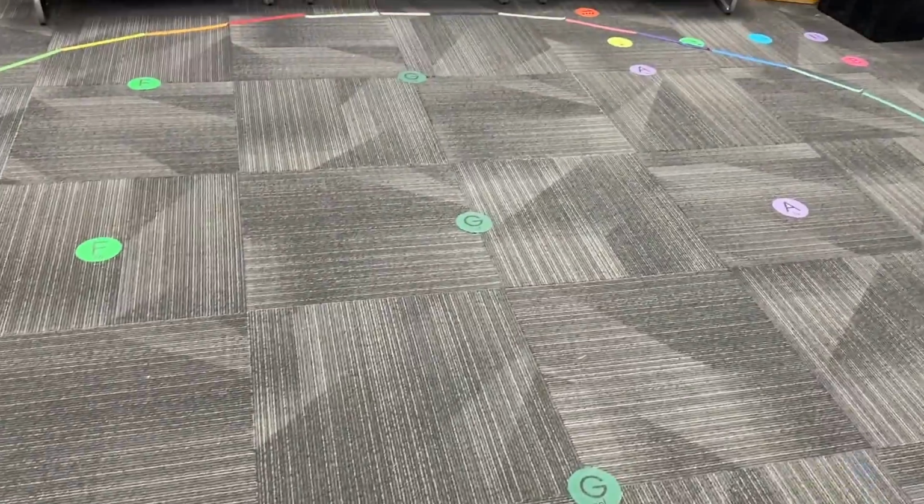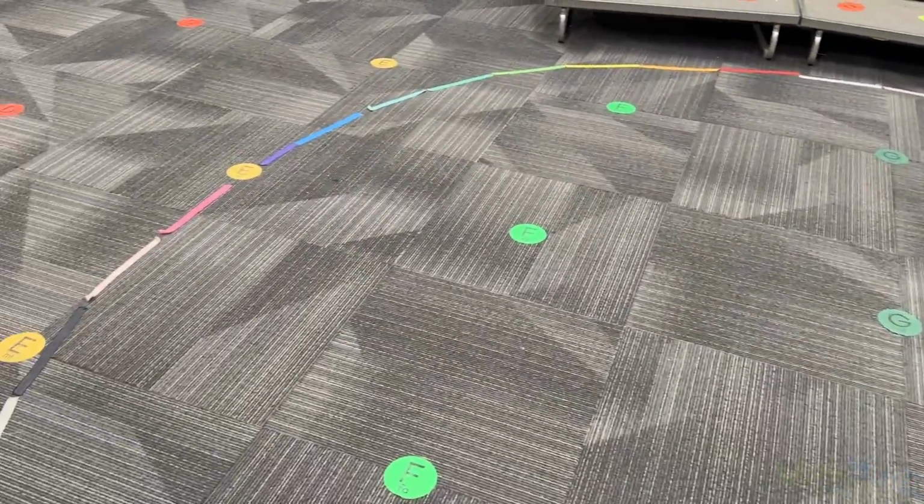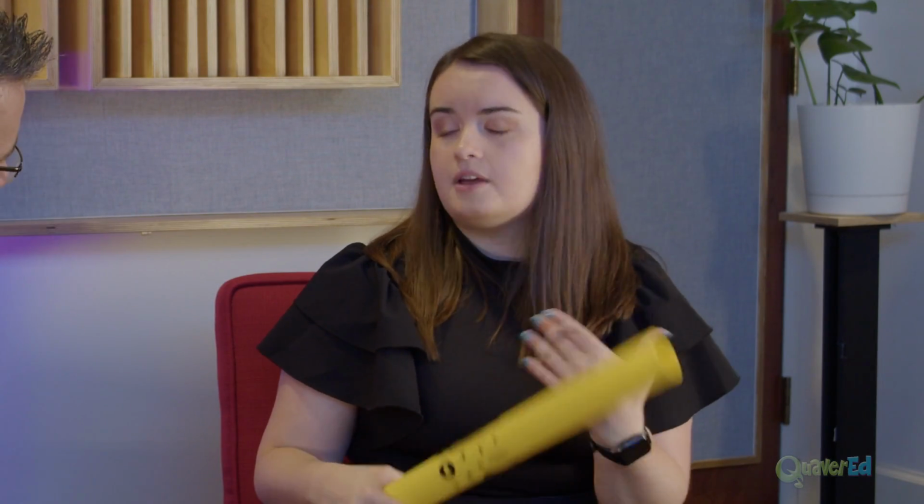And one thing that I think is really important with students is rotating the pitches that they have, because in any given song that you're playing, some pitches are going to get to play more than others. That's just the nature of the song. And so I like to rotate so that each student gets a chance with each color and each different pitch of Boomwhacker.